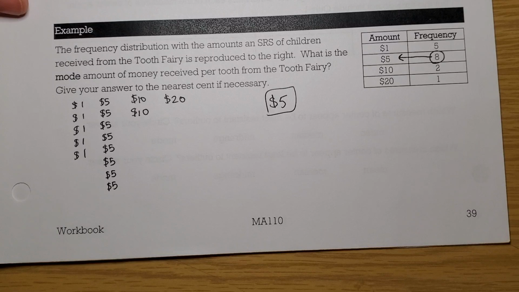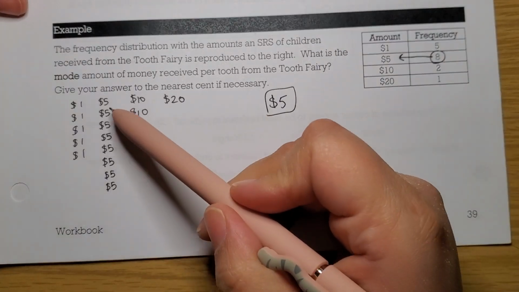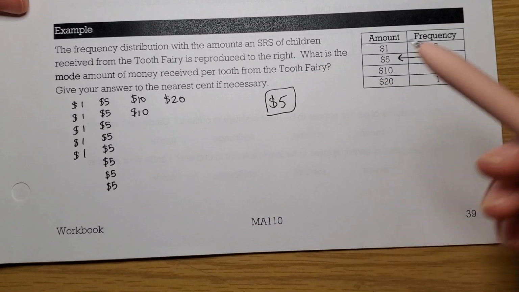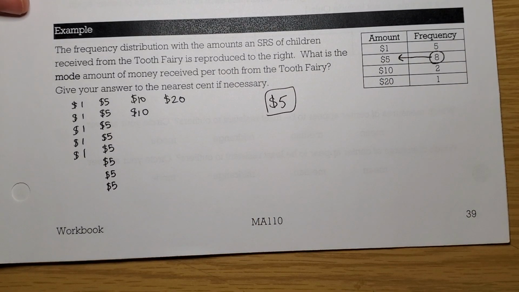So the mode is the value that happens the most. And so we can see the $5 is the one that happens the most. And again, that's because it had the highest frequency.